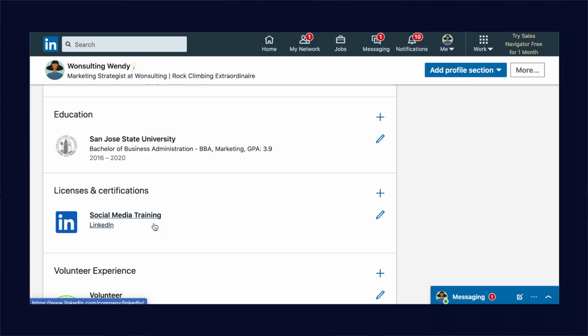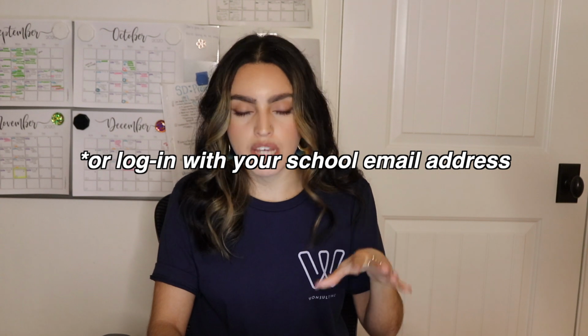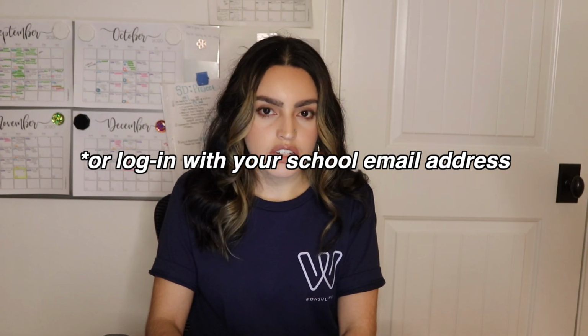Licenses and certifications. I would highly recommend that you have licenses or certifications because it shows recruiters that you're trying and you're putting an effort to learn things outside of the classroom. So that looks really good. So for example, here I have that Wendy took LinkedIn social media training. And if you're not familiar with LinkedIn, LinkedIn has LinkedIn Learning. And if you're a college student, you should be able to get that for free. If you log in through your school's portal, there should be something, and you could just take different classes on different things. Then you just get this little license after.